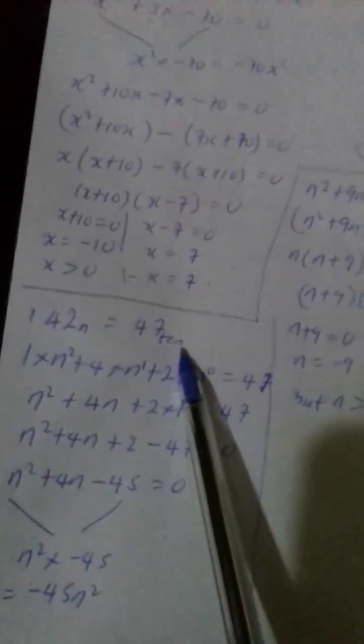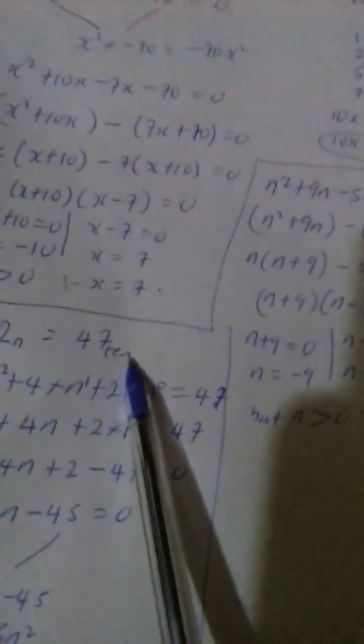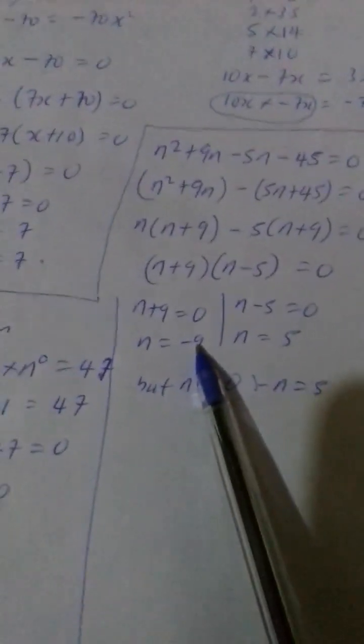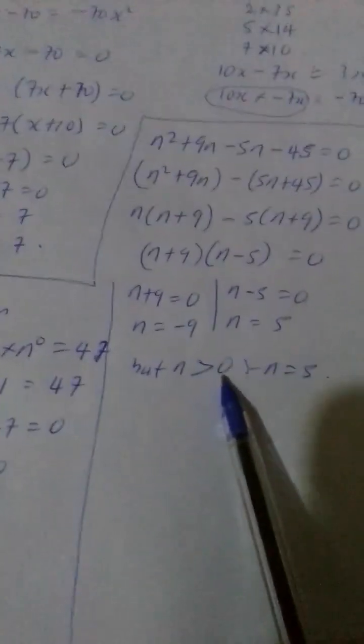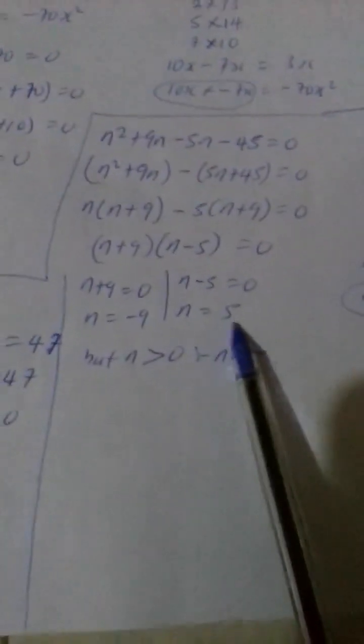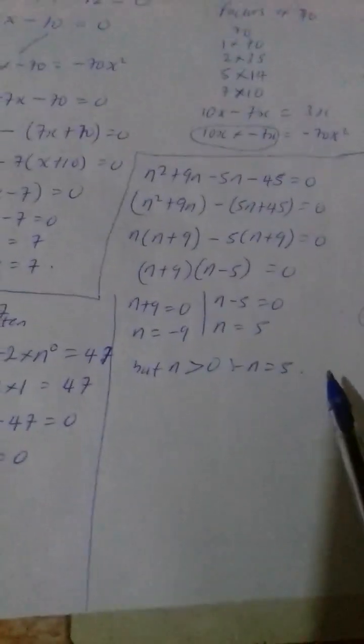And don't forget the number is in base 10. Number bases, we don't deal with negative. There's no negative number base. That's why you discard n equals minus 9, because the base must be bigger than 0. So we take n equals 5. I hope you understand this, okay?